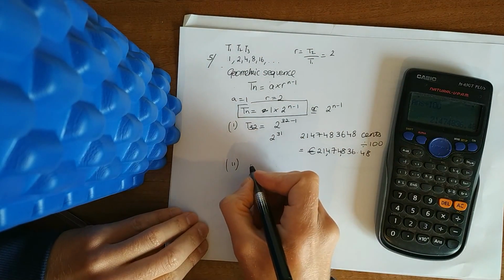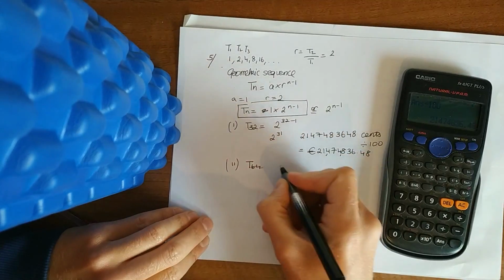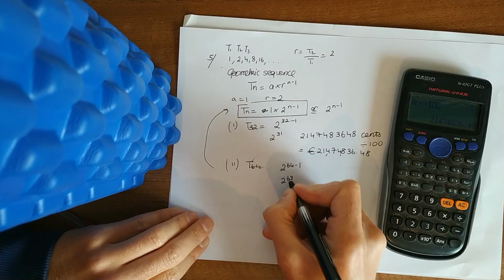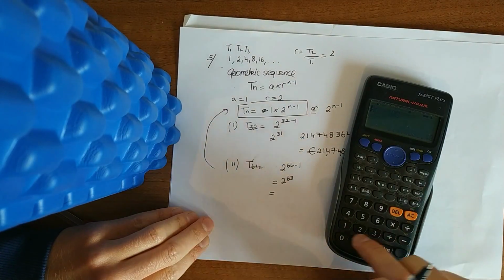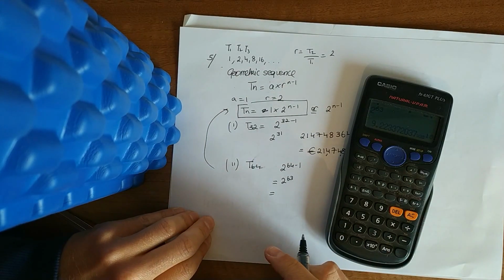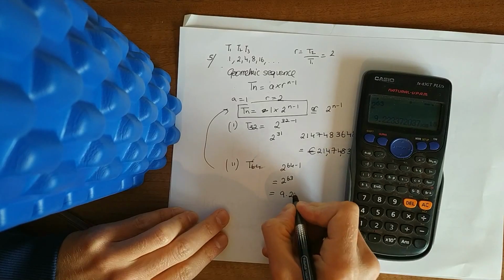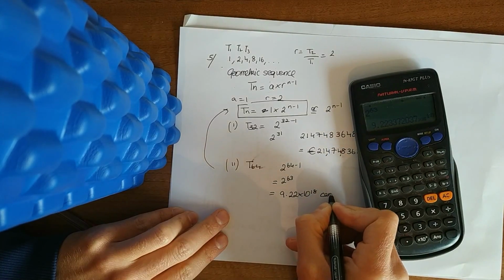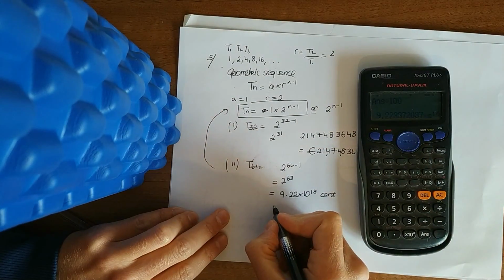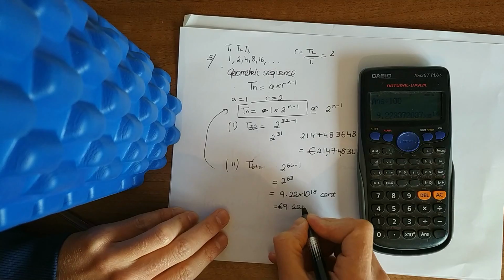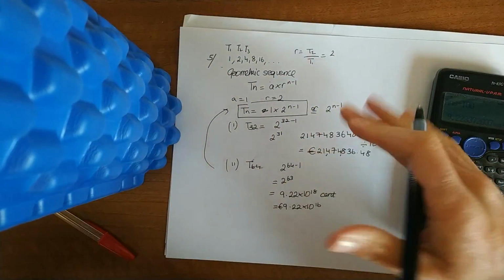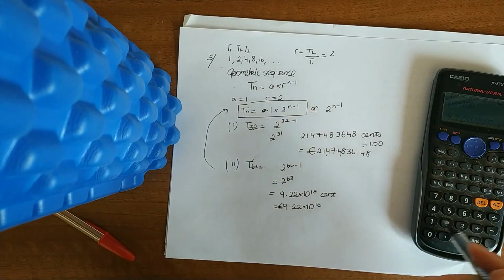And then the second one, 64, to sub in 64 for n, back up here. So 2 to the 64 minus 1, 2 to the 63, it's going to be even bigger. 9.22 times 10 to the 18 cent. And to get that into euros, just divide by 100, I'll give you 9.22 times 10 to the 16 euro. If they're adding them all up, the previous terms, you use your Sn formula for that. Right.